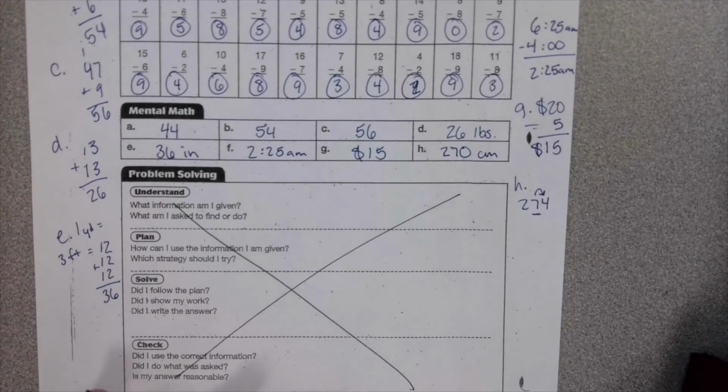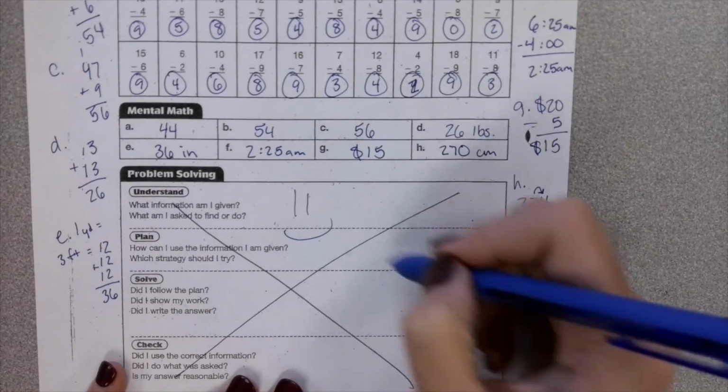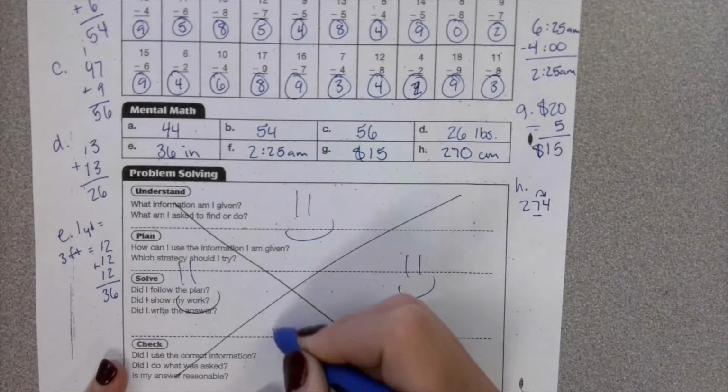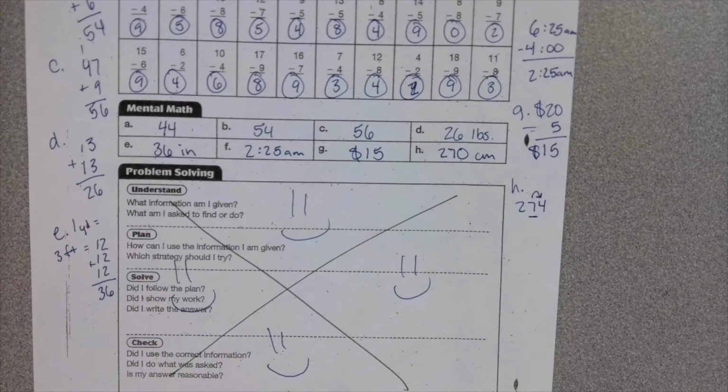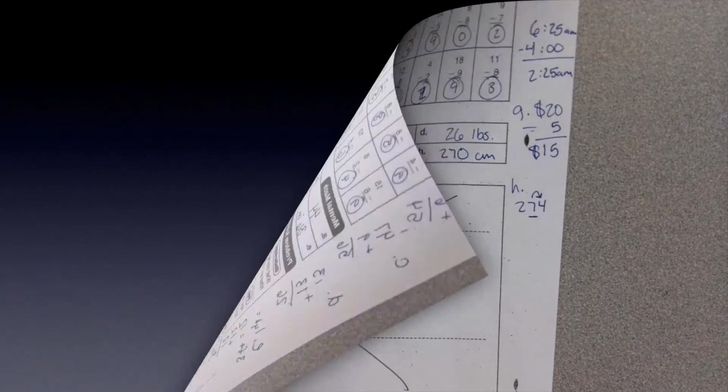You can see we're skipping our problem of the day. Go ahead and draw 4 smiley faces in my little X's. Then you can go ahead and flip it over for our objectives on the back.